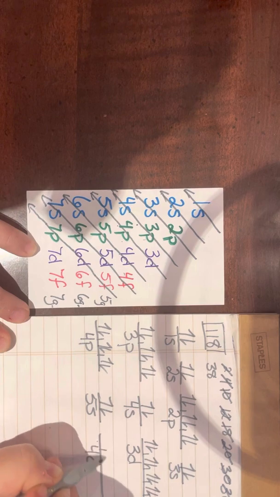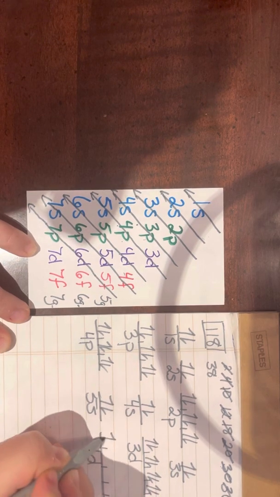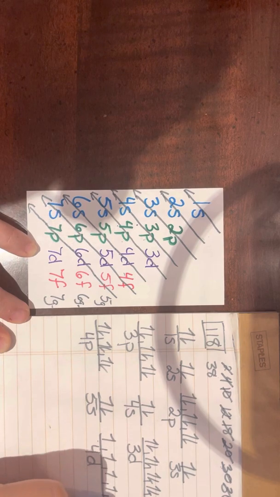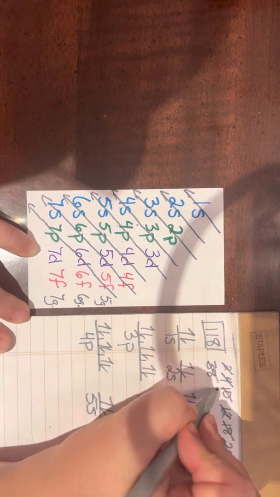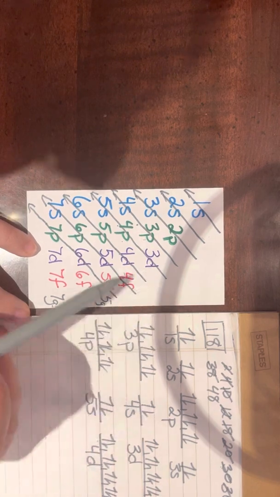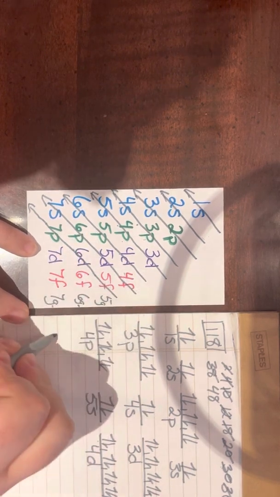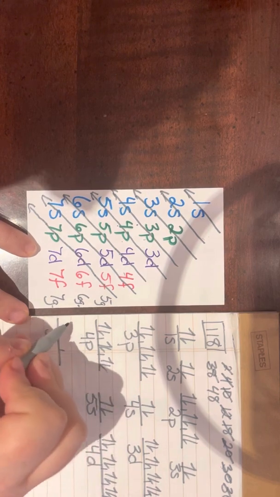After the 5s, I go to 4d. Again, every d has 5. One in each before doubling up. It's a total of 10, so I'm now up to 48 electrons. After the 4d, I go to 5p. Every p has 3.